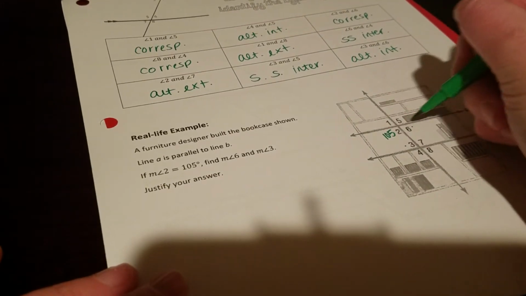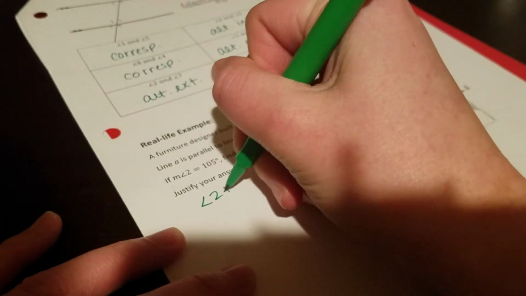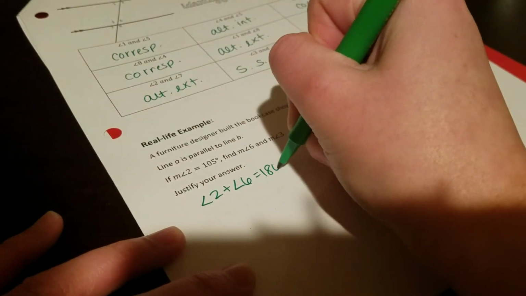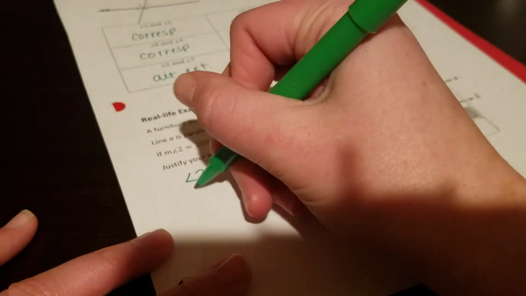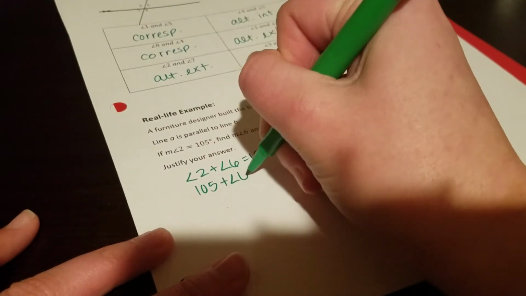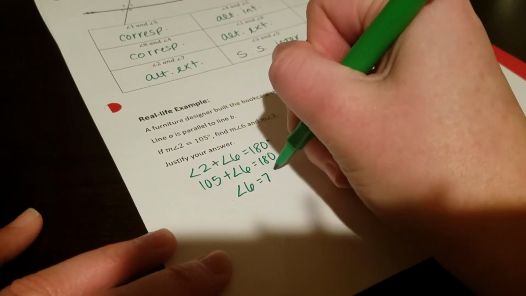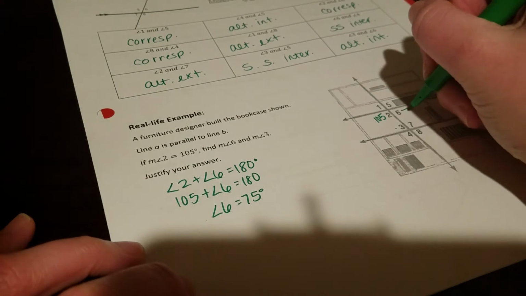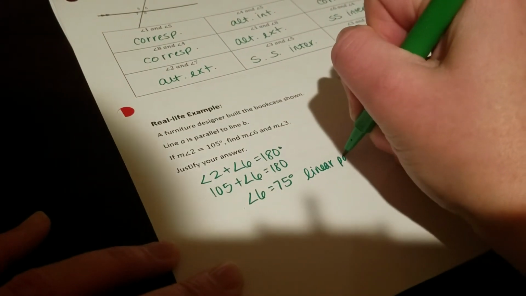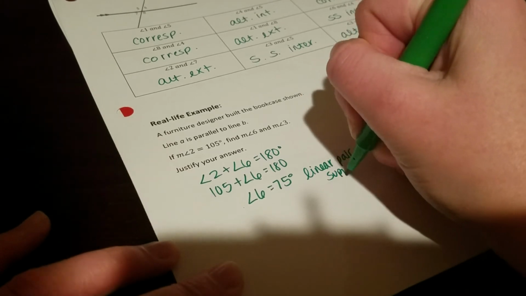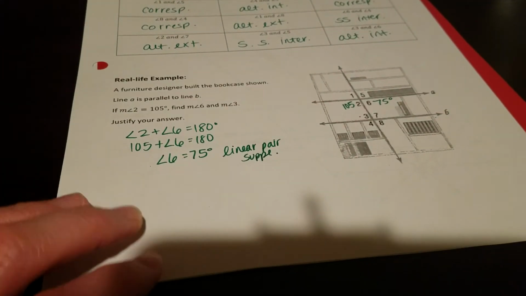So hopefully you're saying angle 2 and angle 6 are going to be equal to 180 degrees because they are a linear pair. So if angle 2 is 105, angle 6 is what you're looking for, so angle 6 would have to be 75 degrees. And your justification is linear pair or supplementary. Those are your two options there.